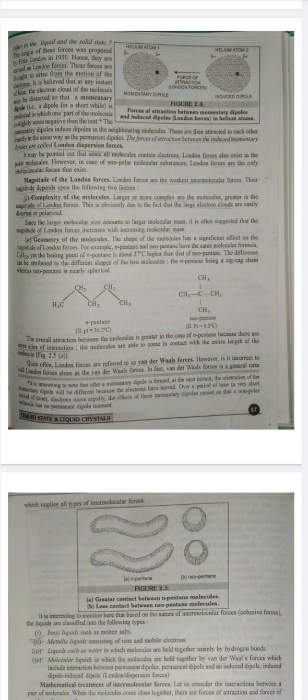Quite often, London forces are referred to as van der Waals forces. However, it is incorrect to call London forces alone as the van der Waals forces. In fact, van der Waals forces is a general term which implies all types of intermolecular forces.